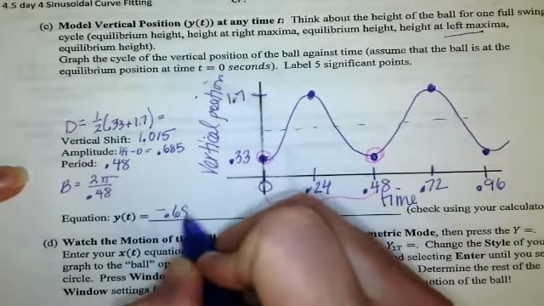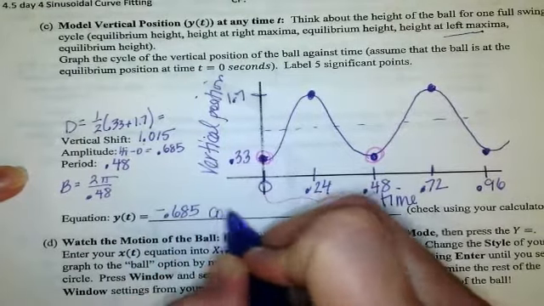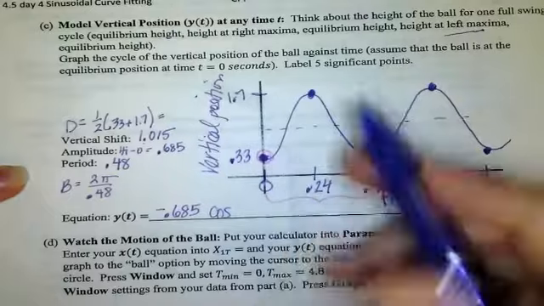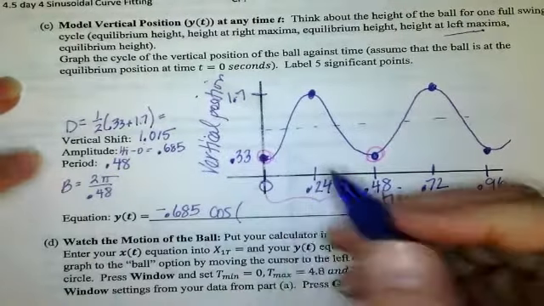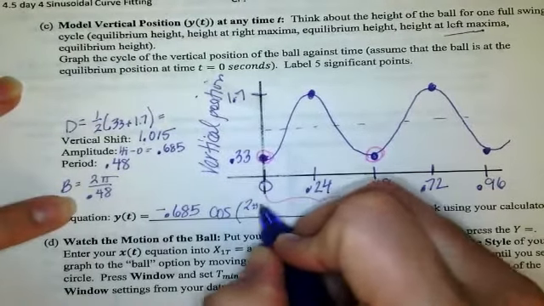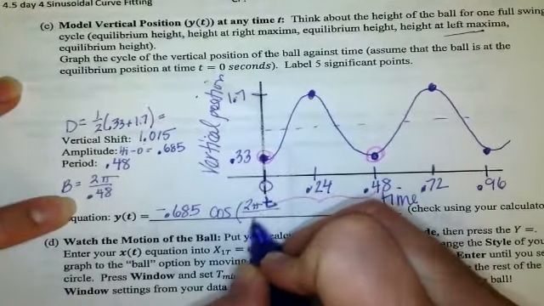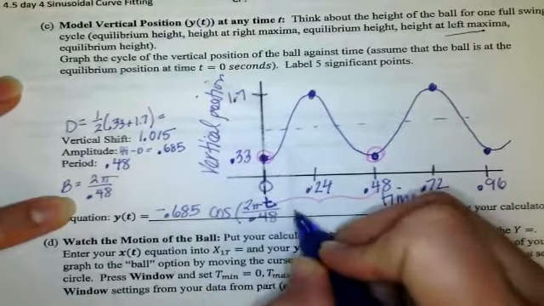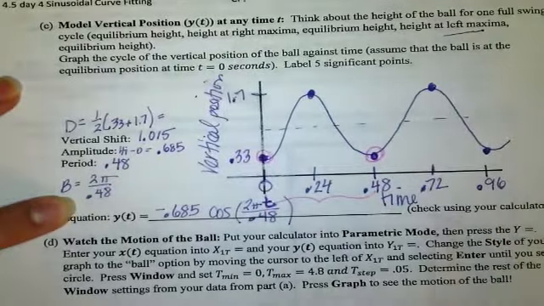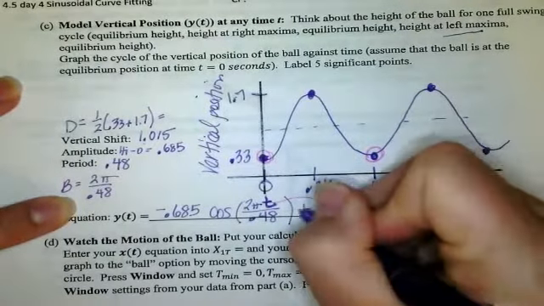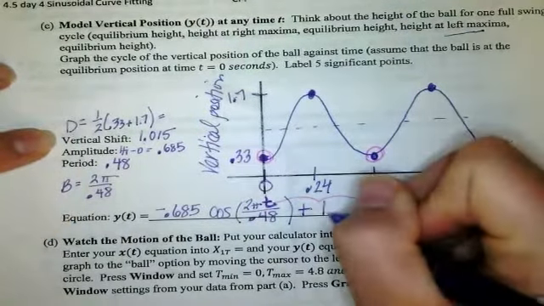So the A value should be what? Negative 0.685. Cosine curve that we're looking at, B is 2 pi times t over 0.48. There's no horizontal shift, and we want to add in our midline. Our midline is 1.015.